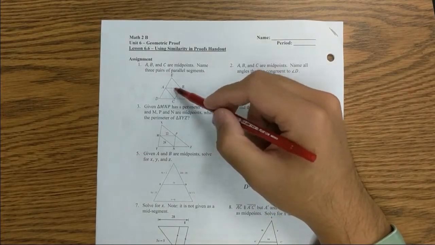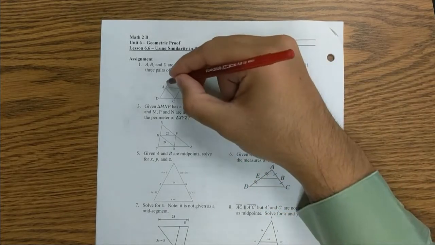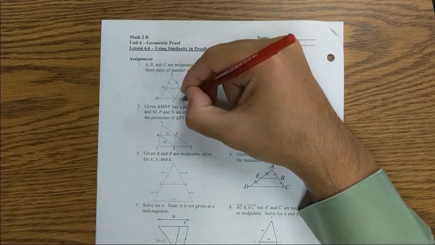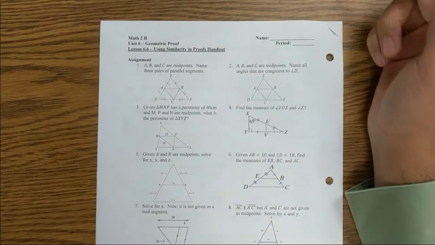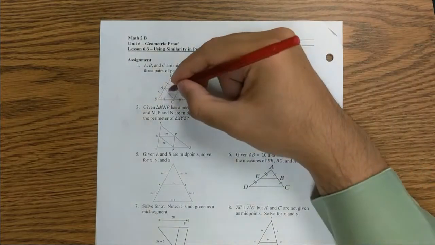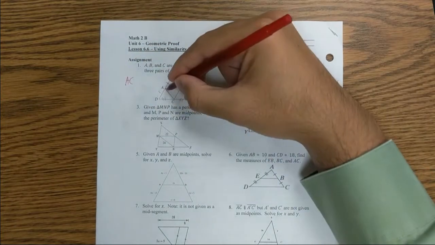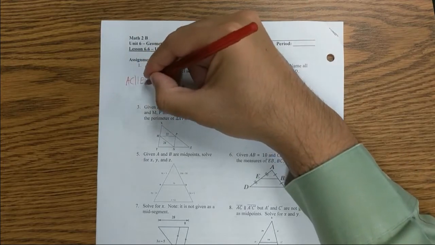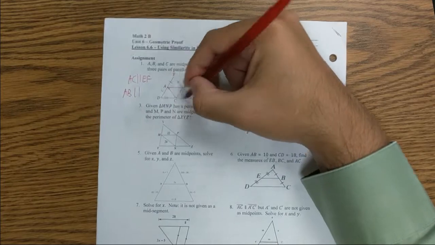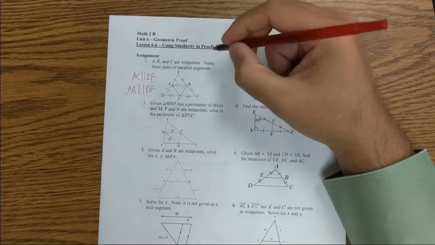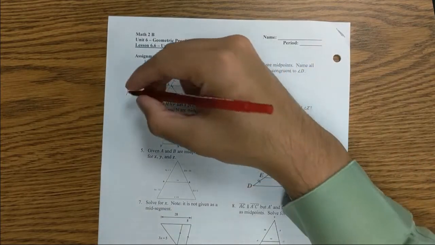All right, so if A, B, and C are all midpoints, that means that each mid-segment is parallel to the third side. So AC is parallel to EF. AB is parallel to DF. And BC is parallel to ED.